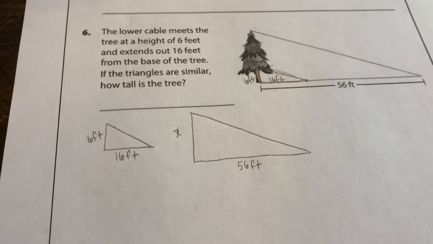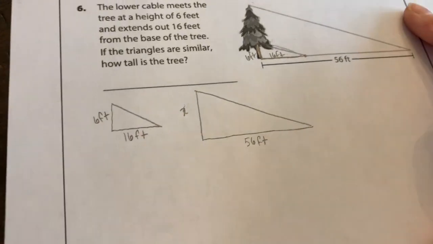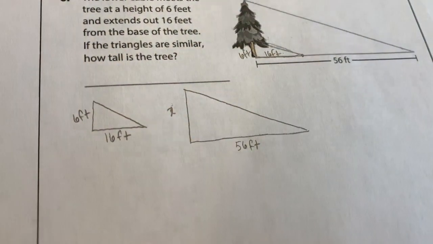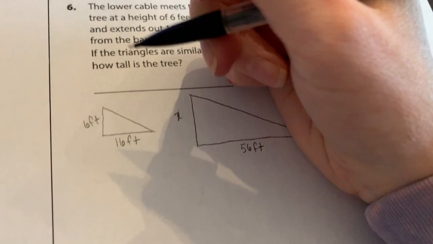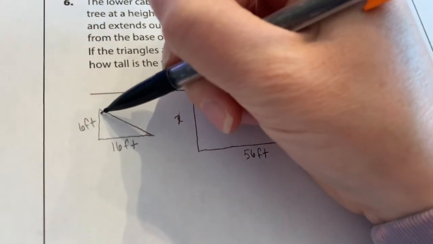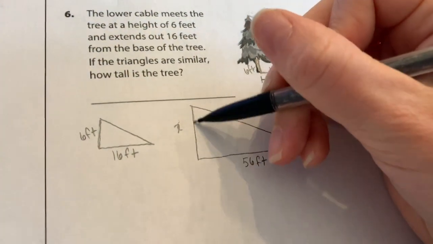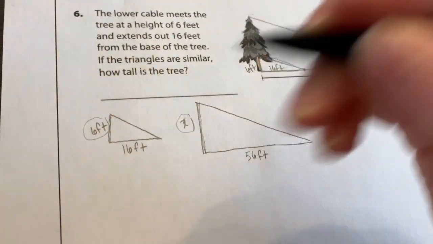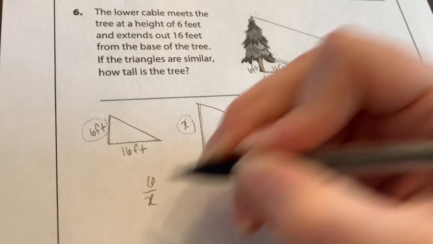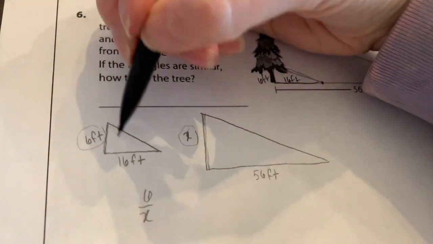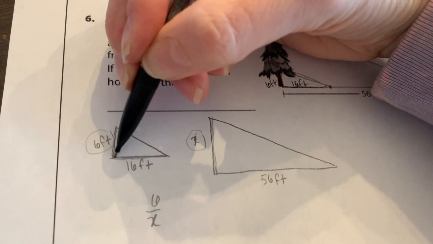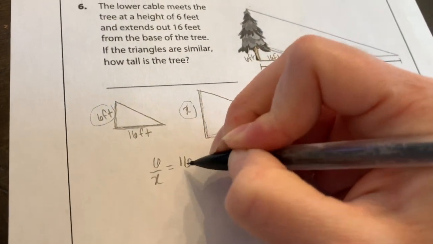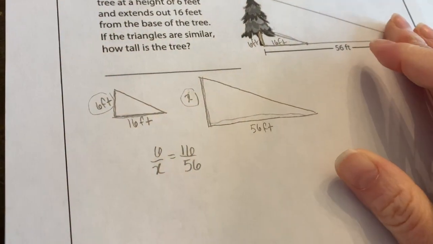So we're going to set up our proportion. Again, the order does not matter. So you can do large to small or small to large. So I'm going to do small to large. I just typically always do it that way. So 6 feet matches up with x, right? Those are the corresponding sides. So I'm going to do 6 over x. Okay, and I follow the same order. So if I started with the small one, I start with the small one again. 16 matches up with 56. So that's going to be equal to 16 over 56.